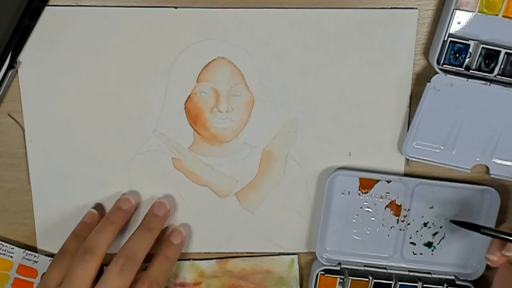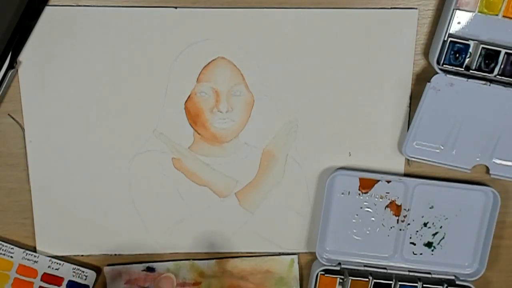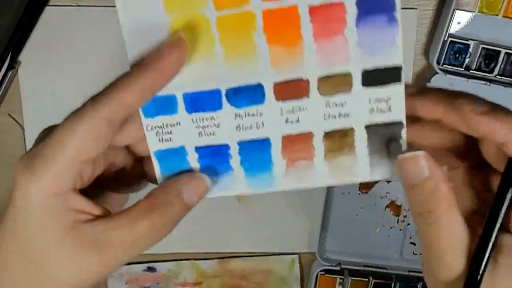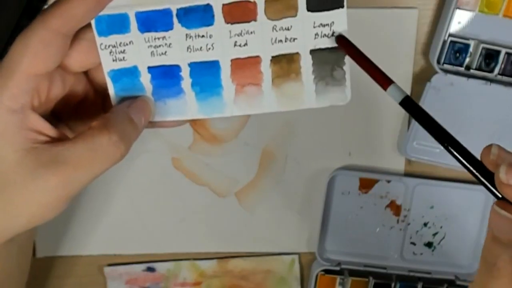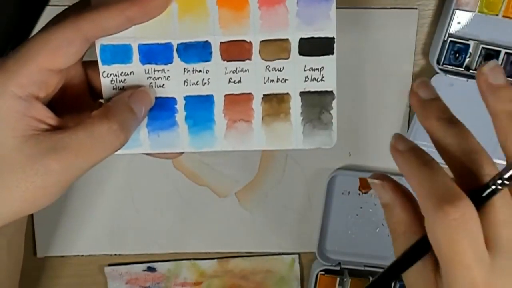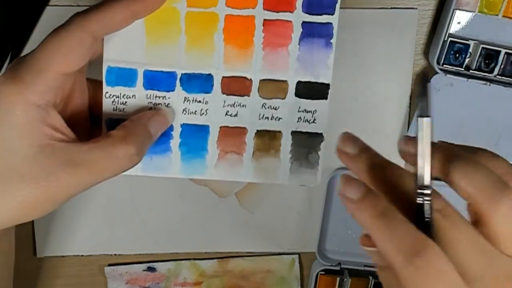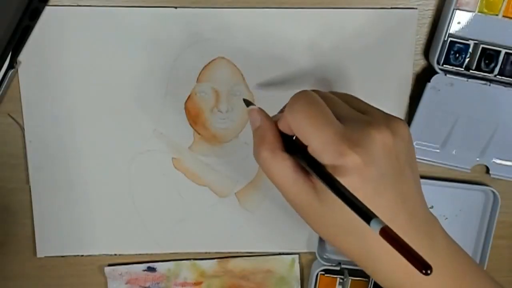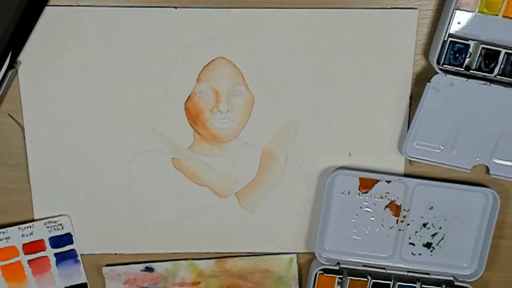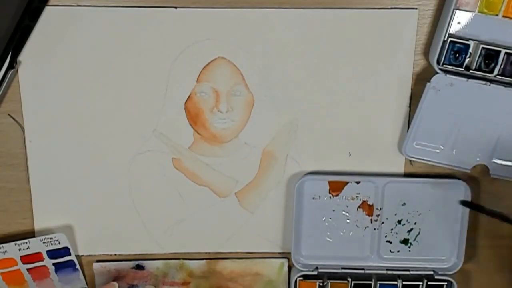Okay, so now let's go to the eye part. I'm going to mix some raw umber with my lamp black. I don't want to use plain black because sometimes it just makes it too dead. So I'm just going to mix these two colors to create the deep black that I need for the eyes and the shape above. Okay, so I'm going to prepare a little bit here on the side.